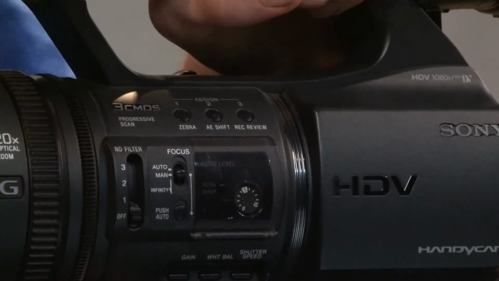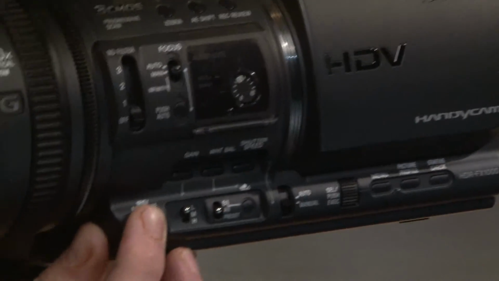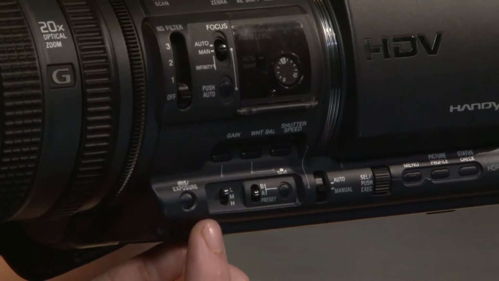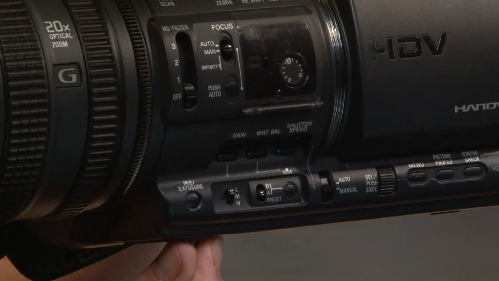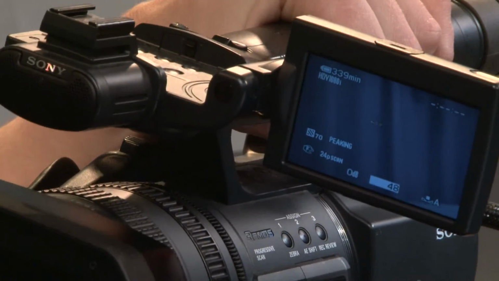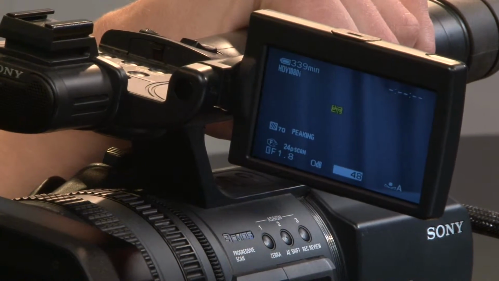And when I hit that, that will turn that F number on and off. And it changes it from being manual to automatic. Now when you have the F number on there, see it's not on there right now, and if I push that iris button, there it is. So when that number is up there, that's when you know that you're in manual mode.